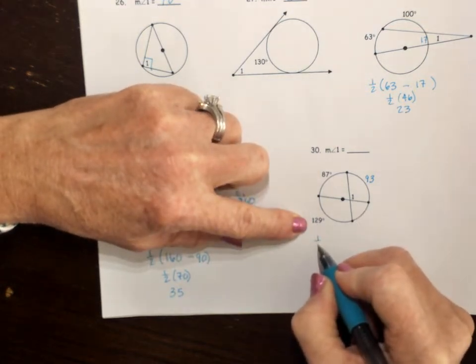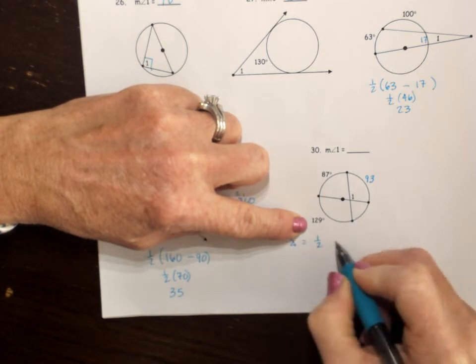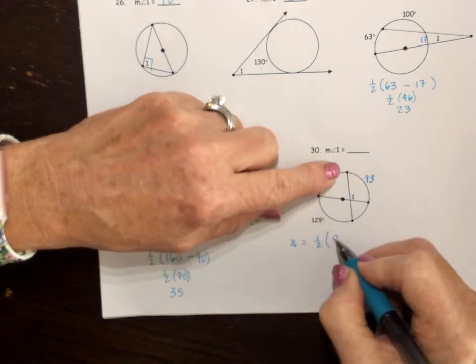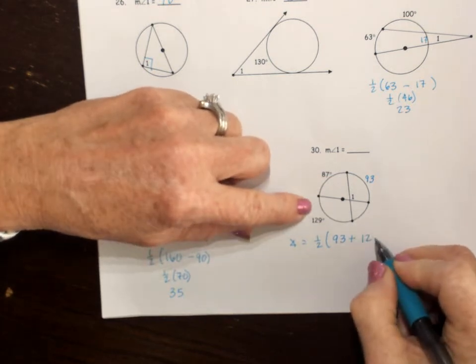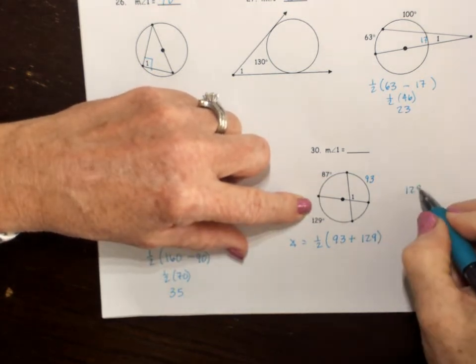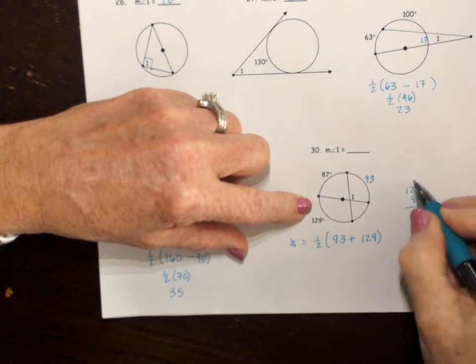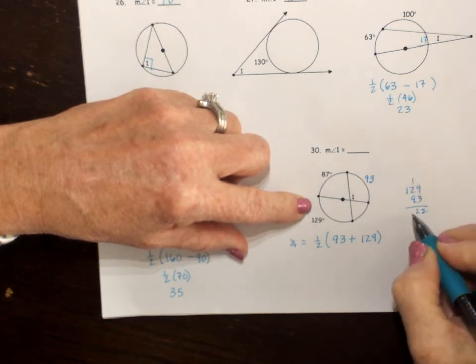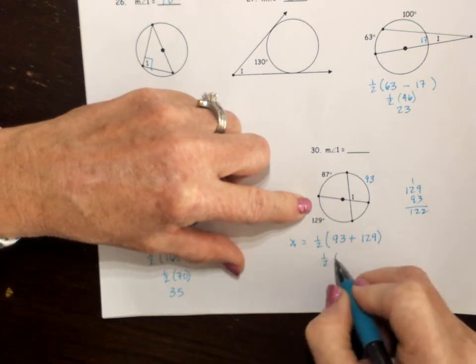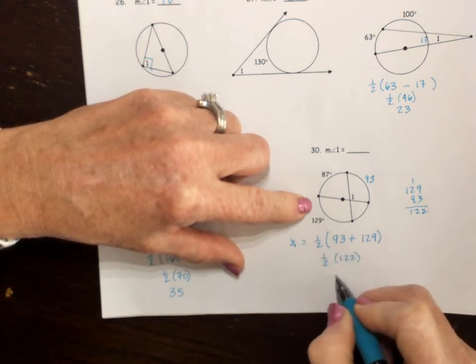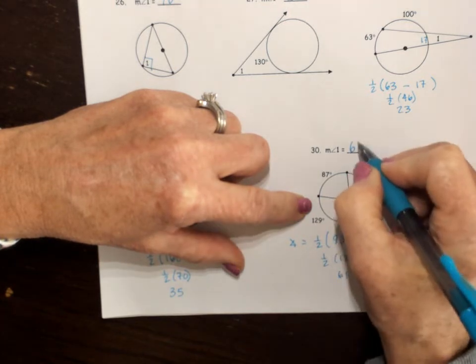So that interior angle is half of its arc, 93, plus the arc of the vertical angle, 129. 129 and 93, 122. Half of that is 61.